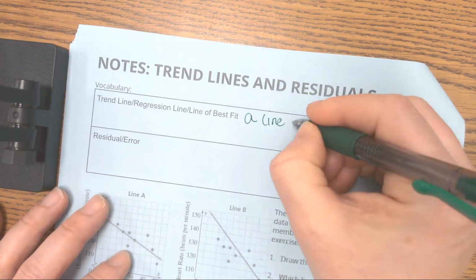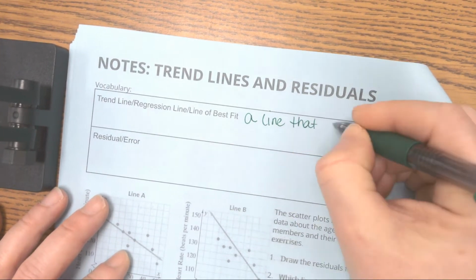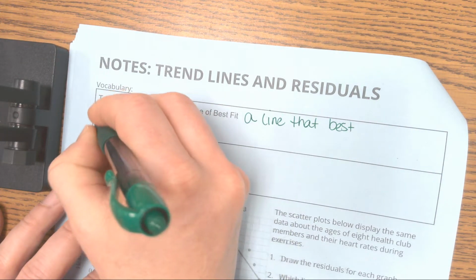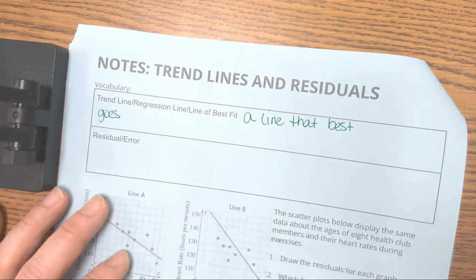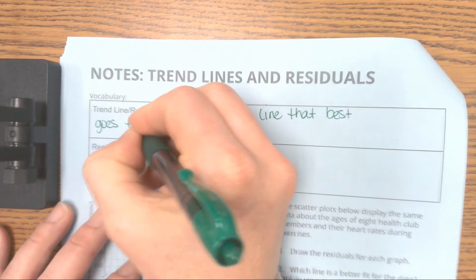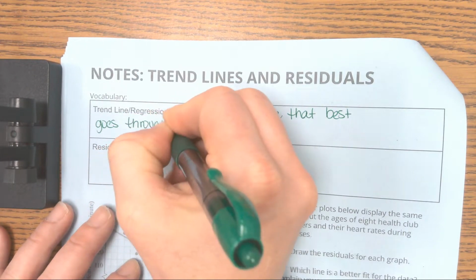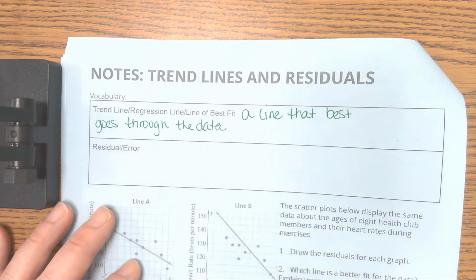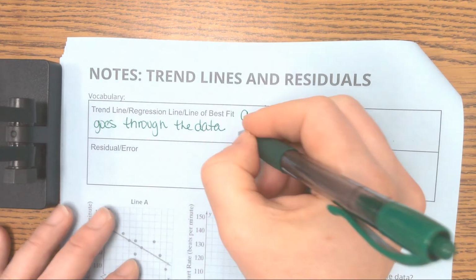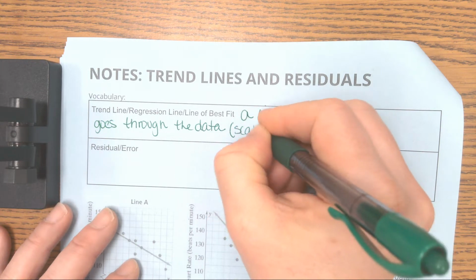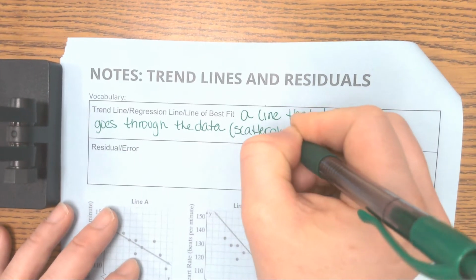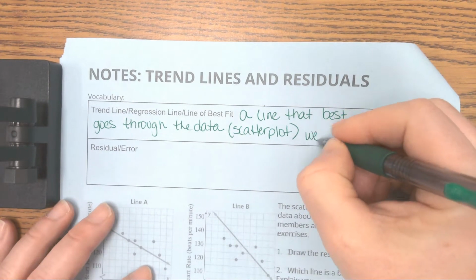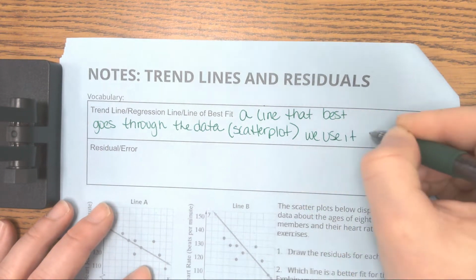that best goes through the data. Or scatter plot. We use it to predict values.